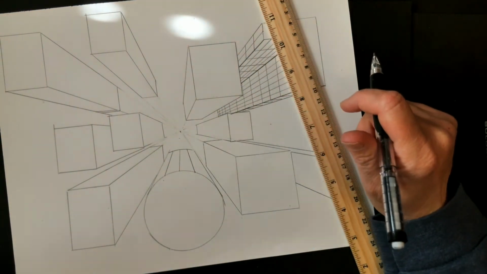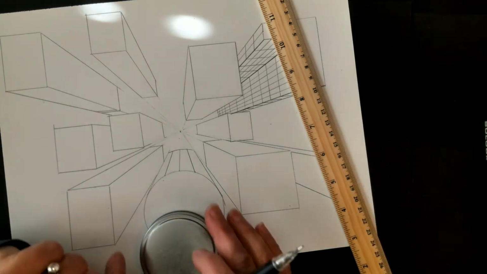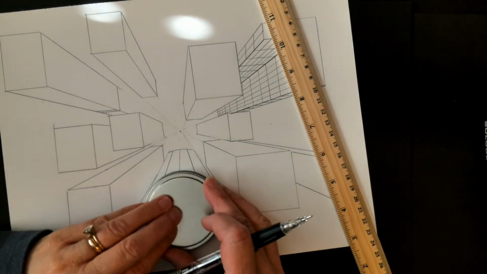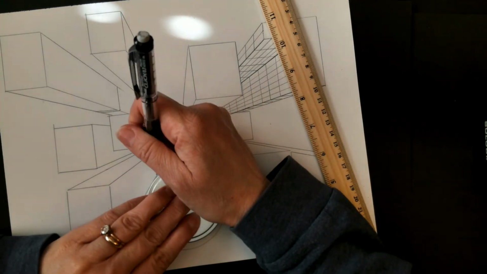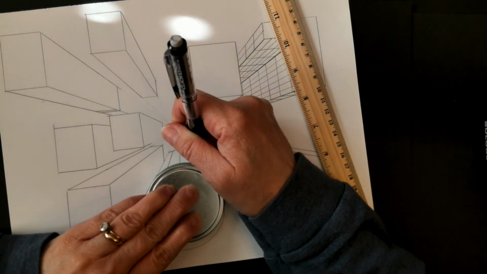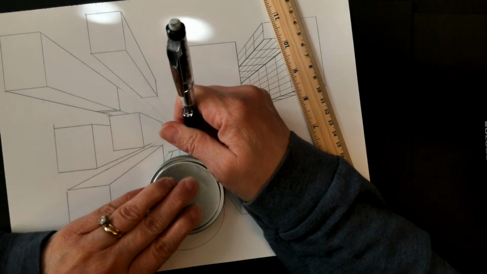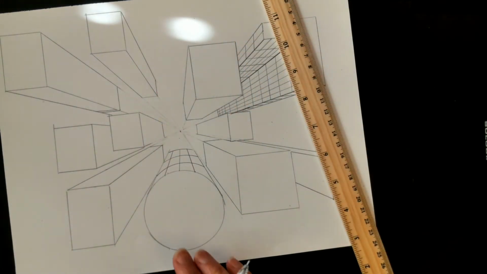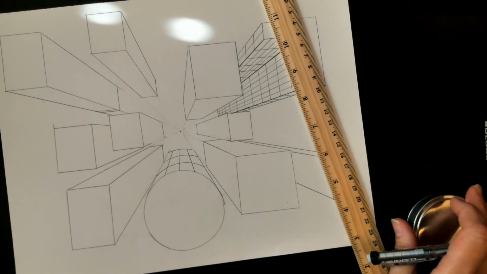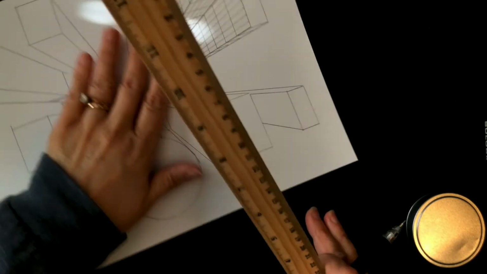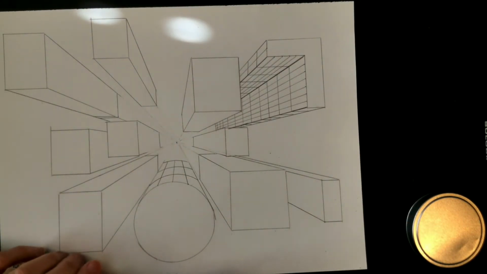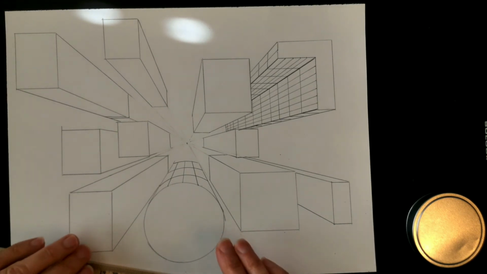So I've got those. Now to do the windows, if it's curved, I line this up. I slide it down. And I slide it down again. And that gives my curved windows. And I'll do a few more of these. What I want you to do is try to add different kinds of windows all over.